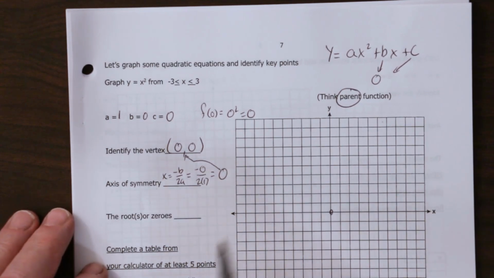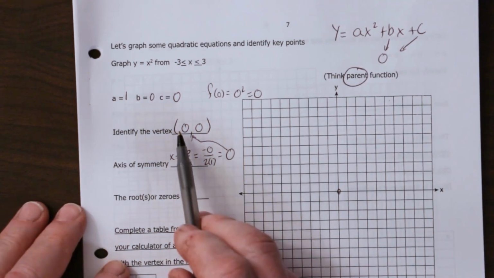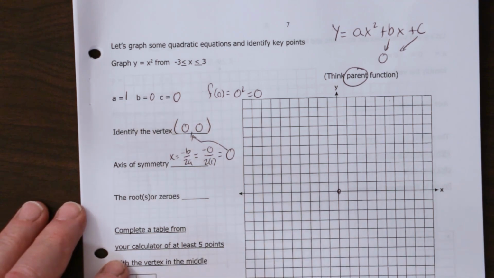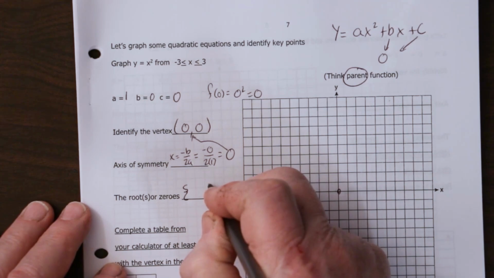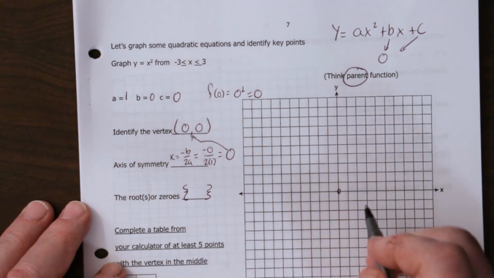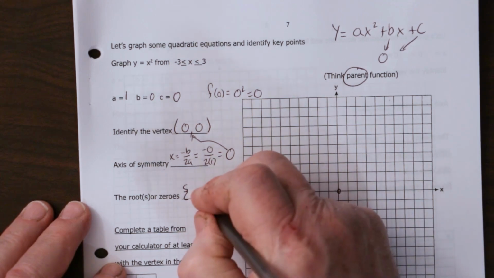Now, the roots for this one, and the roots, when you write them, don't go in parentheses, they go in the squirrely brackets. Everybody's favorite thing to draw. It's where it touches the x-axis, and that's all this one's going to do, right there at 0. I'm going to put a 0 in.